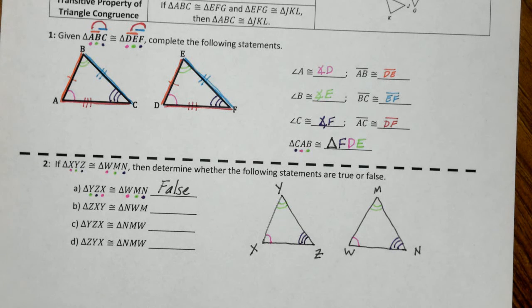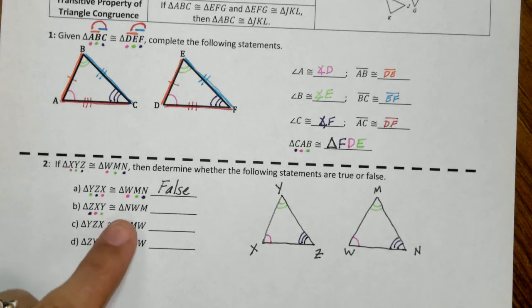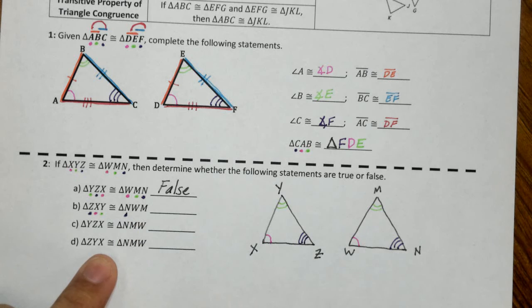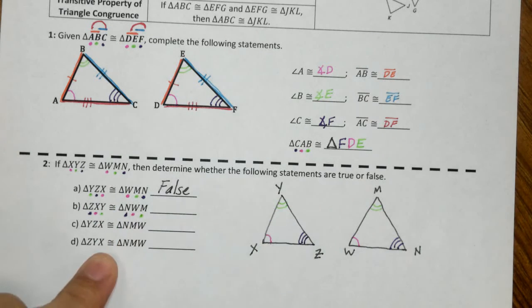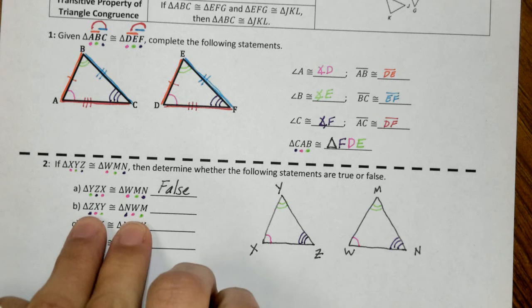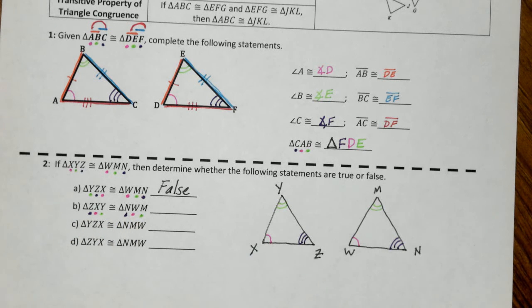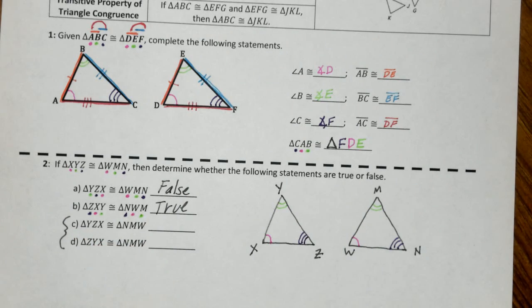All right? Next, we have triangle ZXY. So let's check this out. Z I had in purple, X I had in pink, Y I had in green. So we can take a look at the next order. N I had in purple, W I had in pink, and M was in green. So I take a look and say, do the color orders matter, or do they match? I have purple, pink, green, purple, pink, green. Perfect. This is true. These two right here, do on your own. Okay?